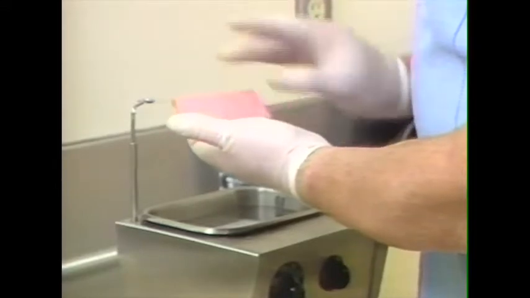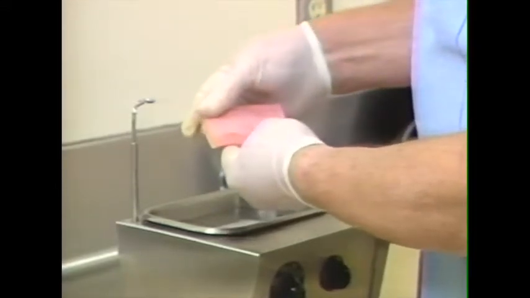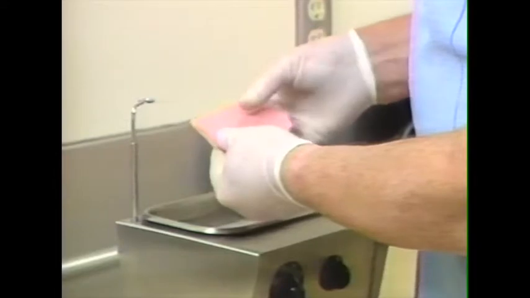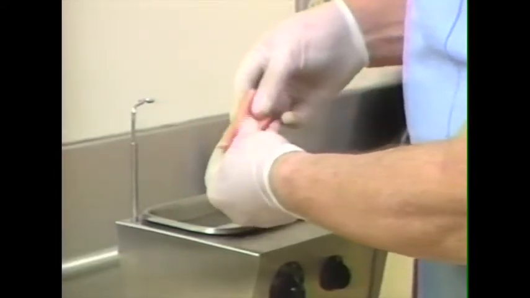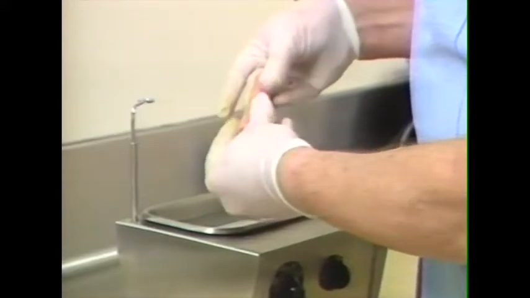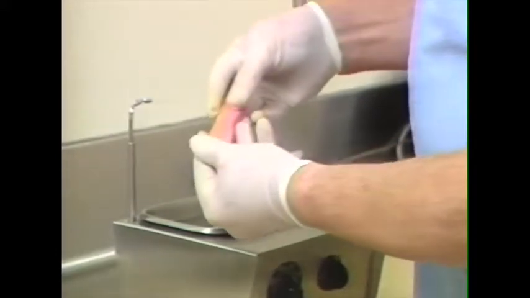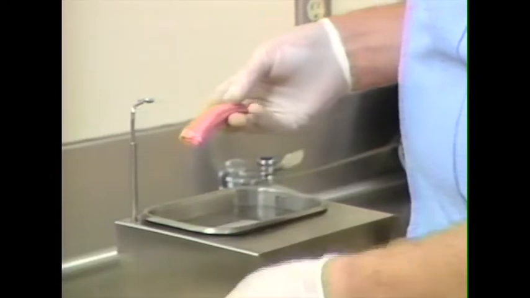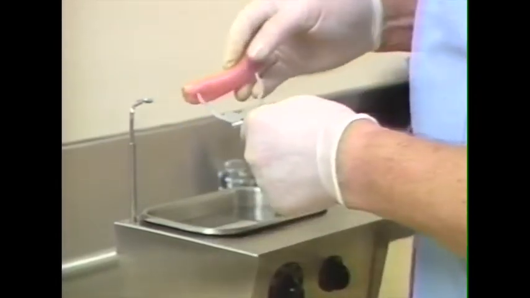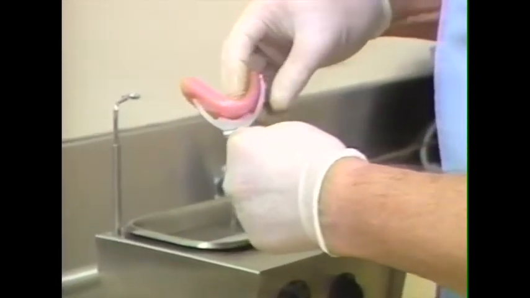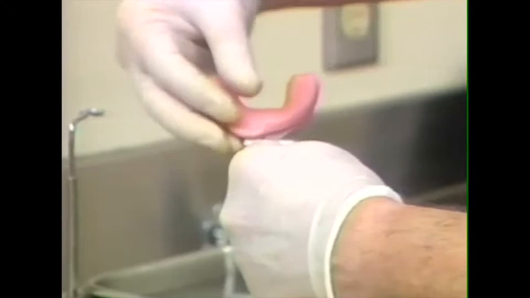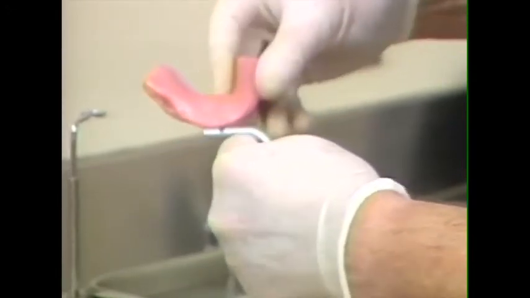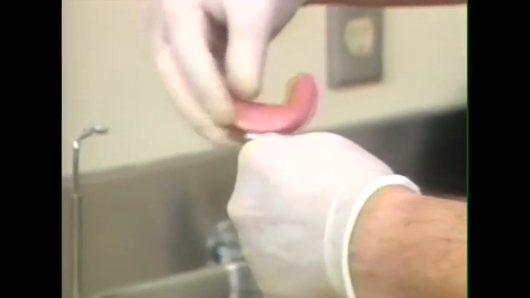and we're going to fold this wax once, twice, and 3 times, and form a roll, then stretch it out slightly and attach it to the face bow fork, folding it over both sides of the fork so that there's an even layer of wax on each side of the fork.